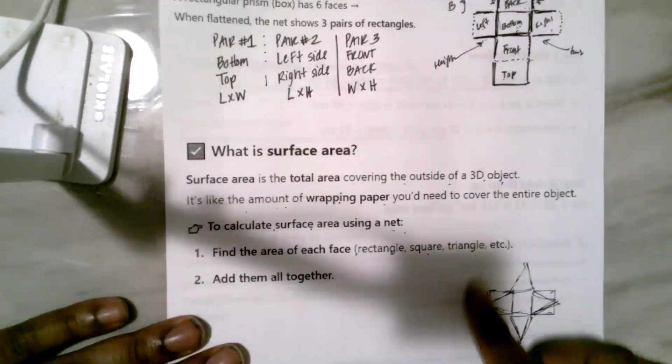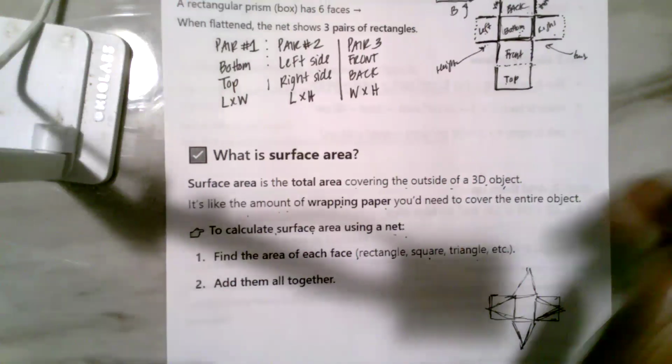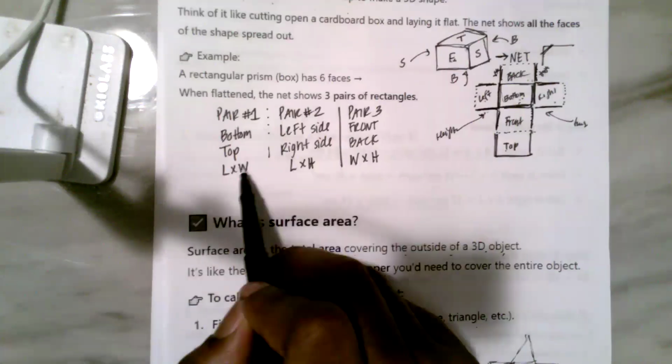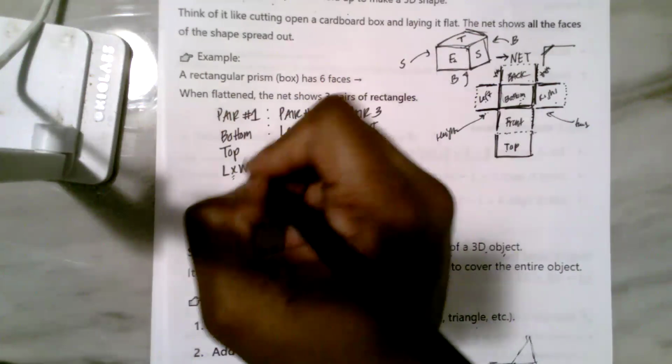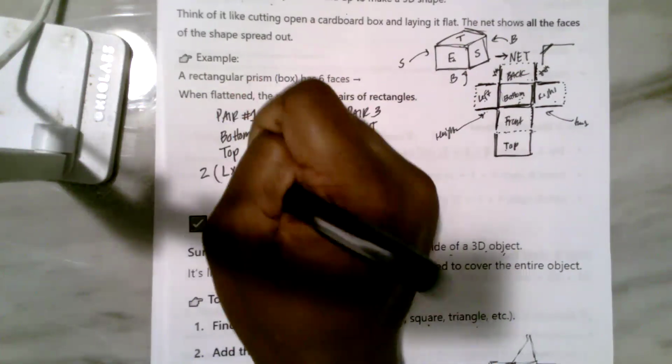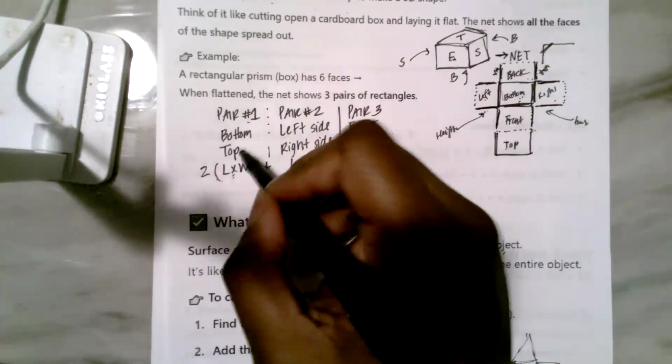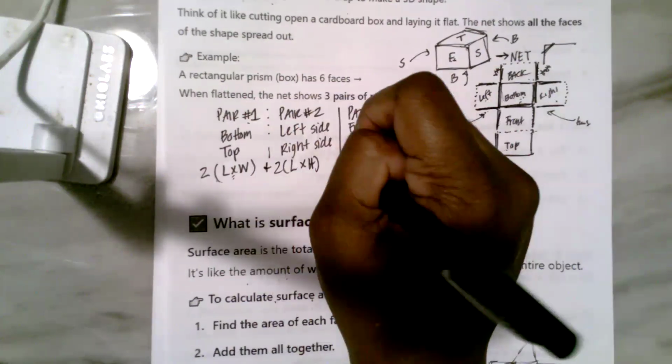But when it all closes up, right? So you find the area, length times width, and then you add that. So it's 2 groups of the length times width, because now we're talking about the top and the bottom, plus the 2 groups of the length times the height, plus the 2 groups of the width times the height. And that's your formula.